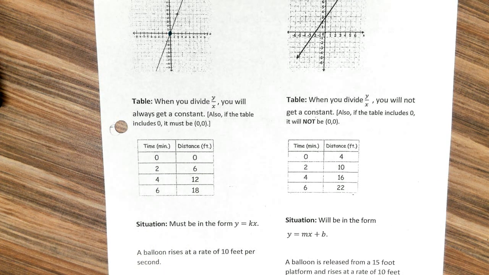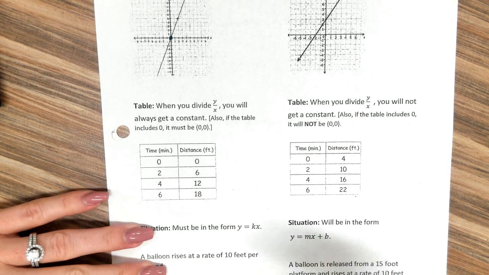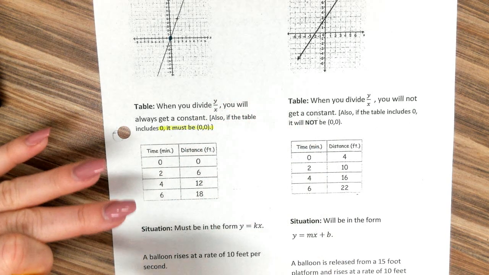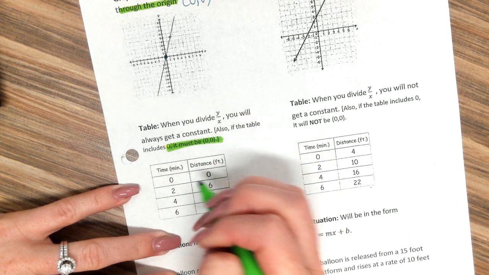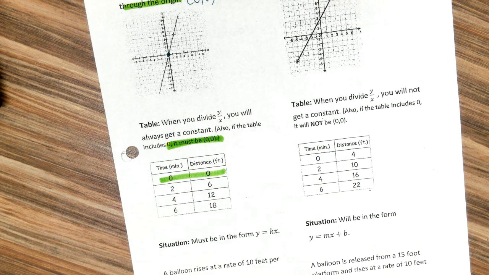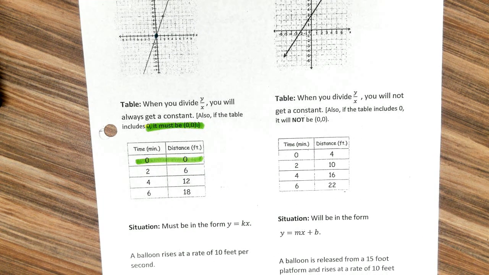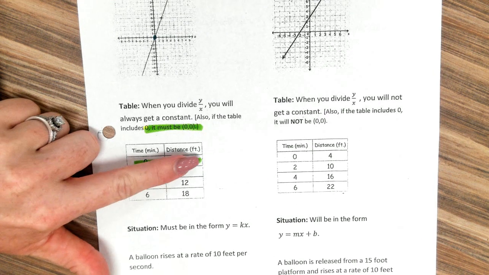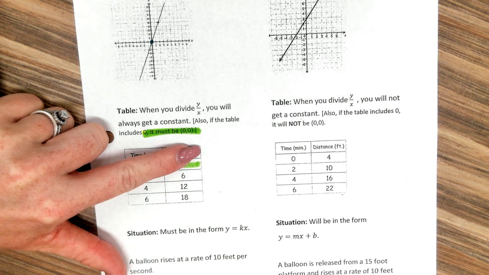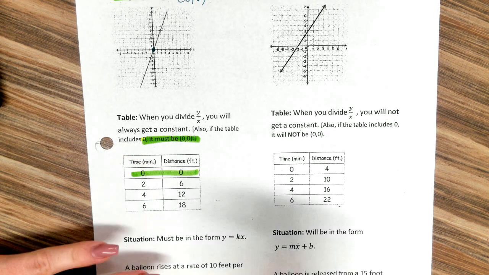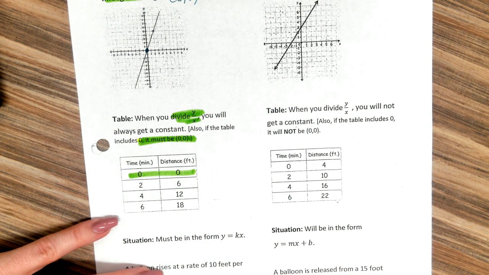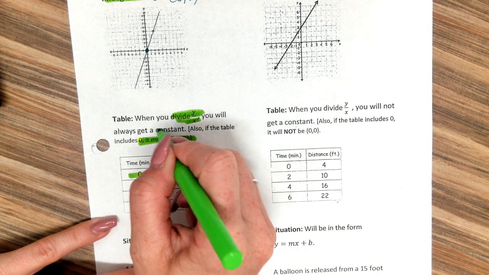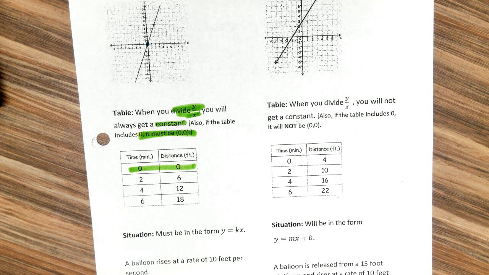For a table to be proportional, the first thing you can check is if it has 0. If it has 0, it must be 0, 0, because that means it passes through the origin. So that's an easy way to check. But they don't always list that. So if they don't, the next thing you do is divide. Y divided by x. Please pay attention. If you divide, you will get a constant to be proportional.